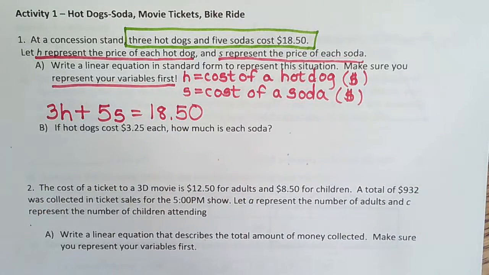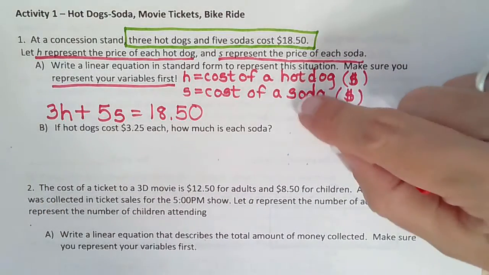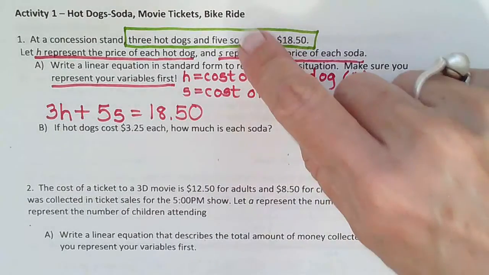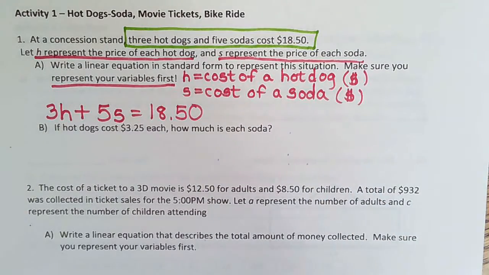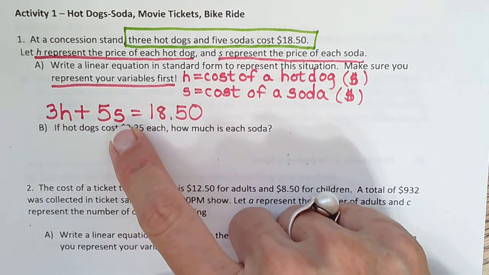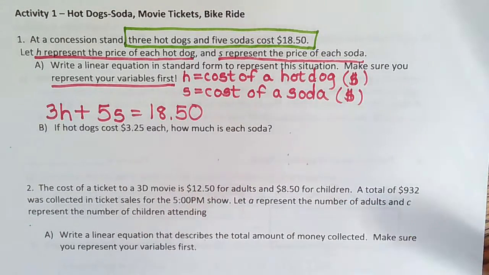That's how easy it is to write your equation. Translate it word for word. So tell what variables you're going to use, and then when you see the word hot dog, put in H. When you see the word soda, put in S, which I don't really like to use because it gets mixed up with a 5, but we do what we have to do, right?